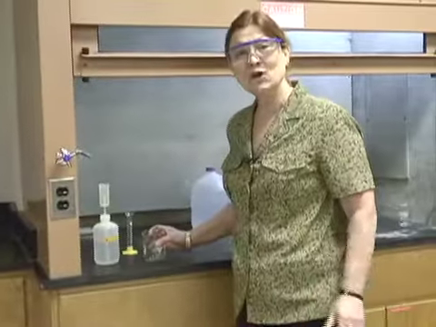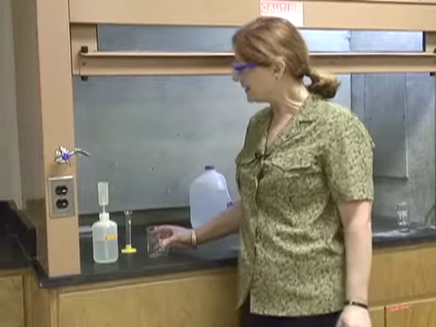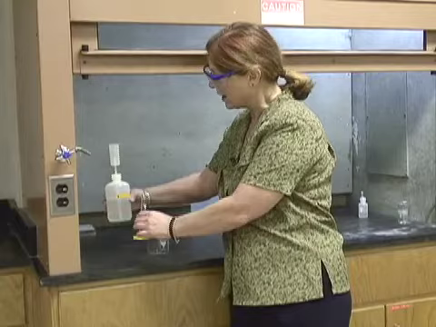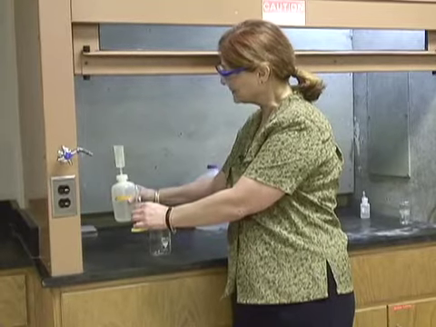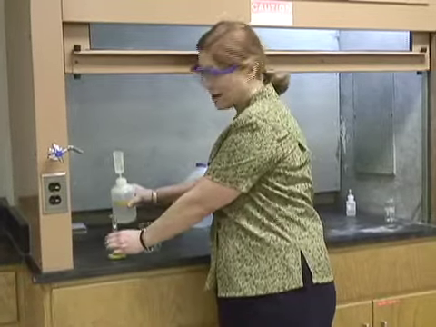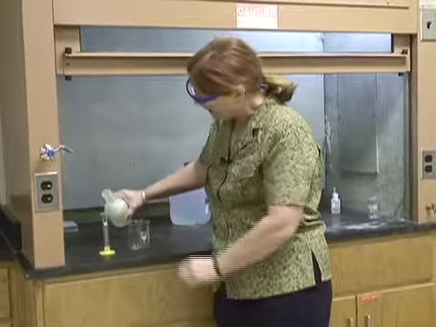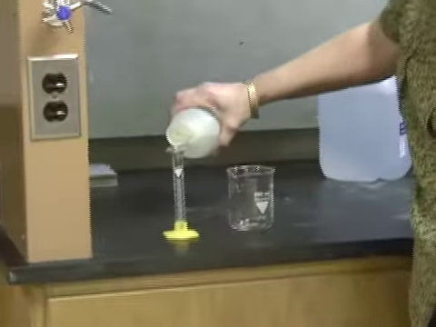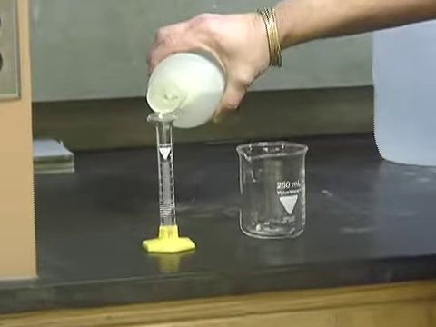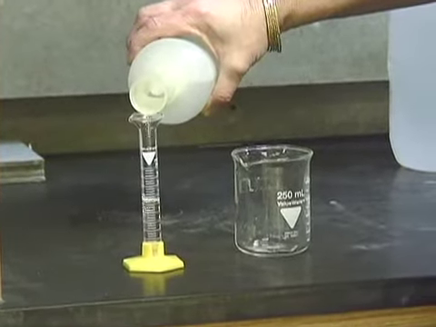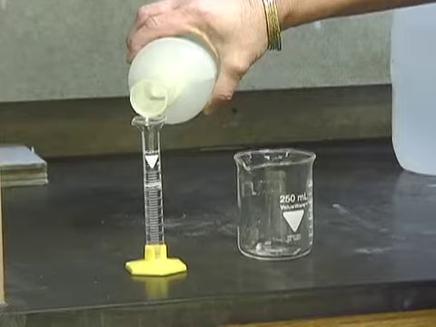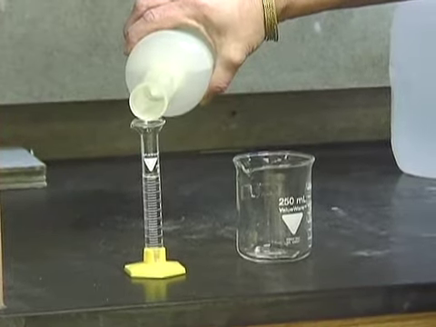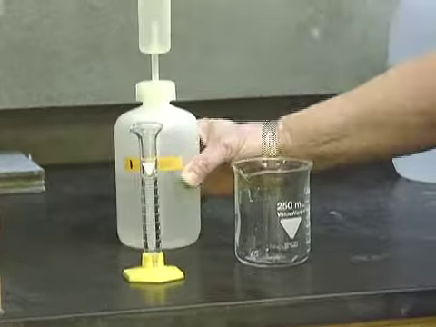Now, I'm in the hood, and I'm going to measure out 10 milliliters of 1 molar hydrochloric acid. And this is a graduated cylinder, and I will measure out 10 milliliters. Now, this part doesn't have to be extremely accurate, but it's always good to try to be as accurate as possible.